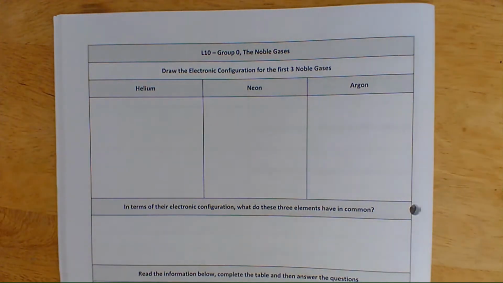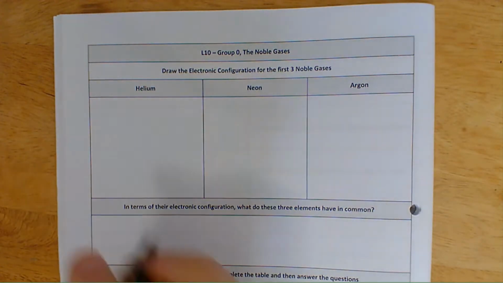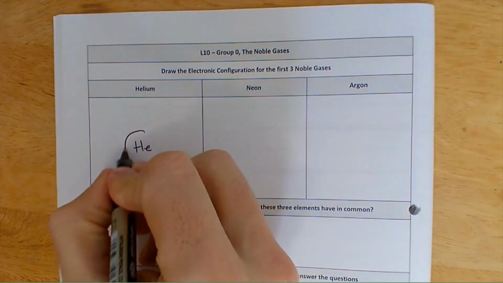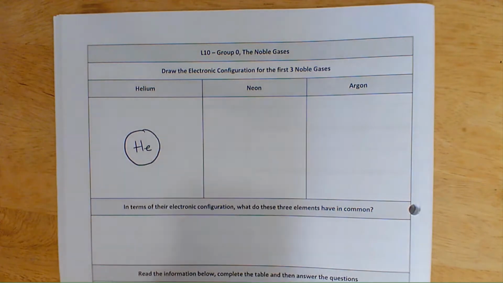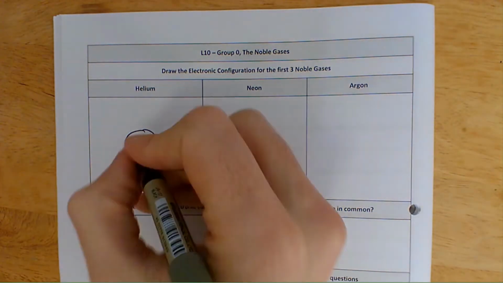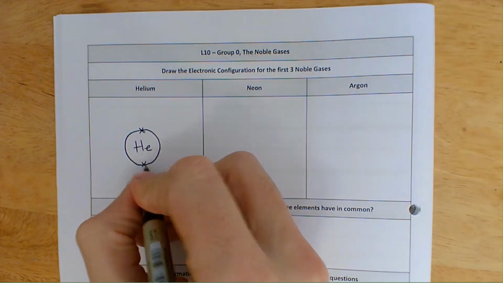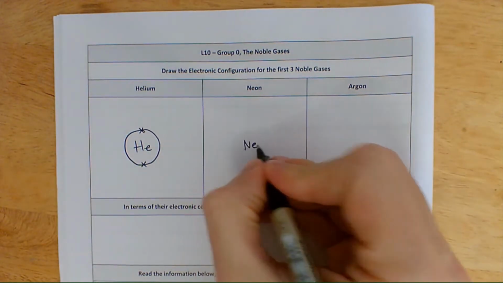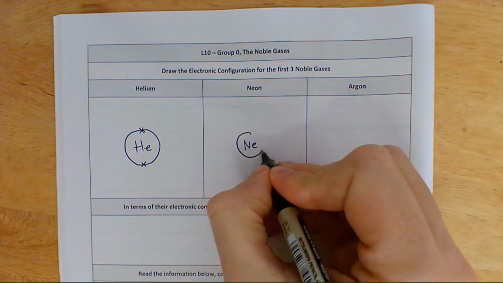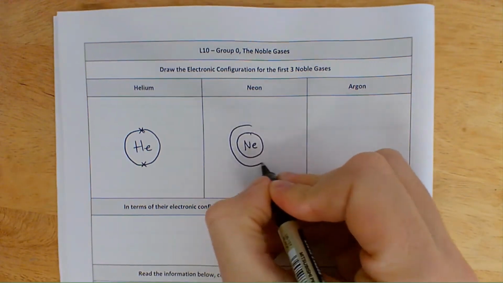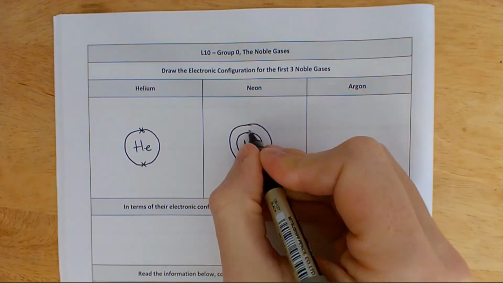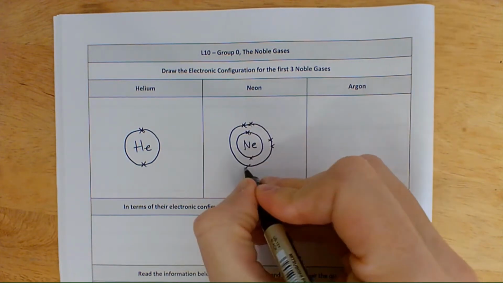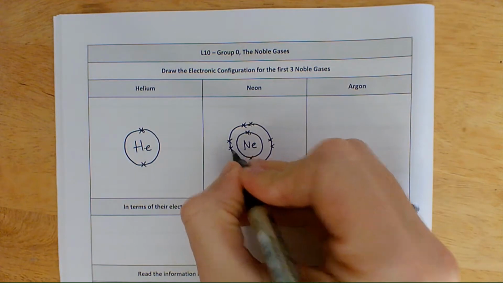So for our first element, helium, we should see that it is in period 1, so it's only got one shell, and it's only got 2 electrons. So it's just going to have 2 electrons in that shell. Neon is in period 2, so it's going to have 2 shells, and it's got 10 electrons, so it's going to have 2 in the first shell, and then 8 in the second.